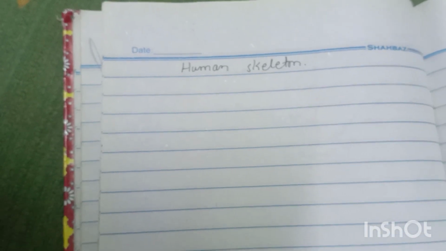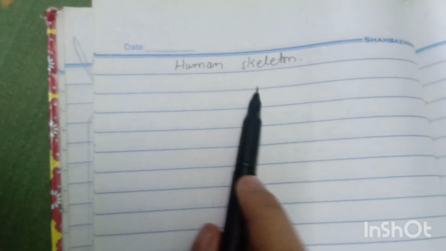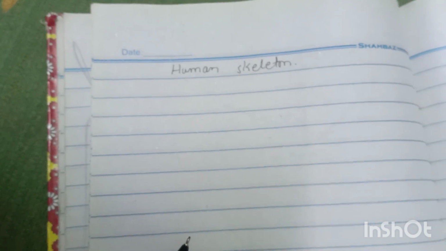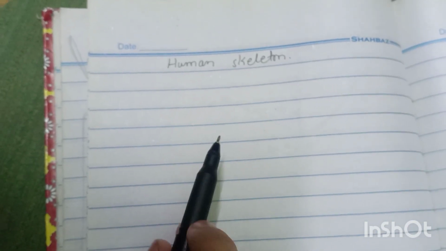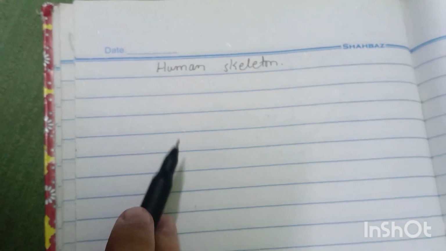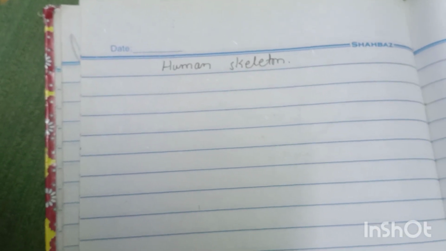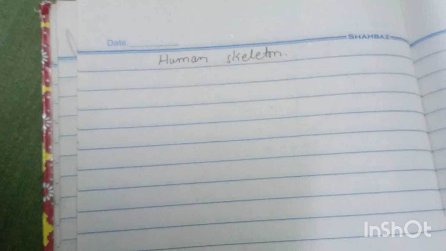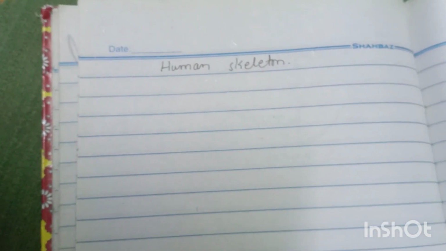Okay, so here I'm talking about the topic that is the human skeleton. First of all, the question that may click in your mind is what actually the skeleton is. So let me elaborate. The skeleton provides the framework to the human body. For example, you are well shaped. This is just because of the skeleton.